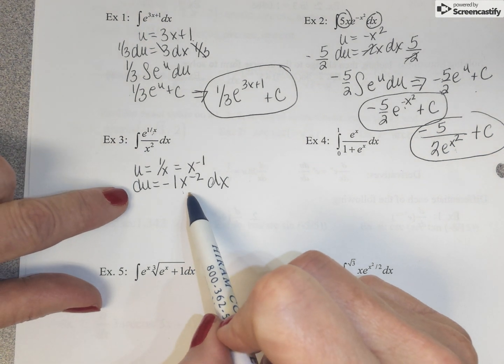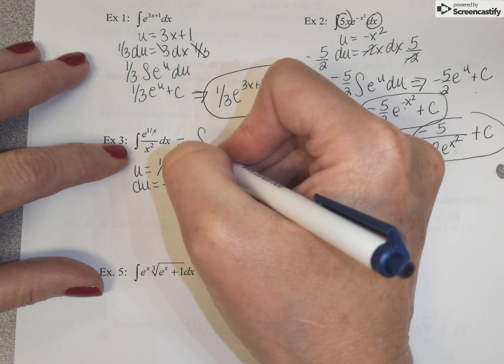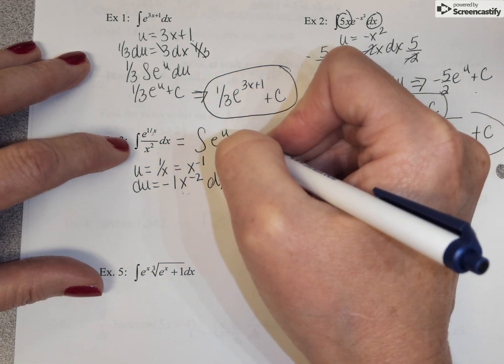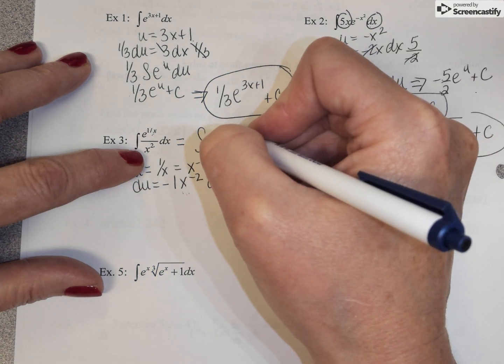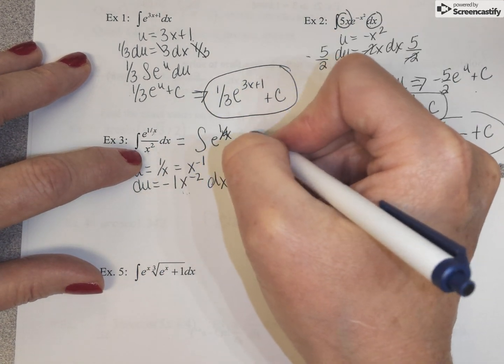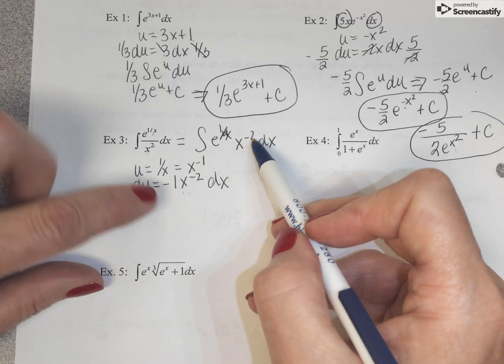When you first look at that, it doesn't look as though that's going to help us, but this problem can be thought of as the integral of e to the u, and let's write this as 1 over x for now. And this can be written as x to the negative 2 dx, because if I want to take it to the top, it's x to the negative 2.